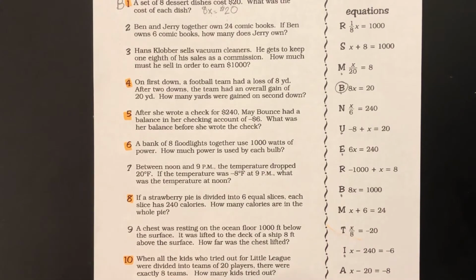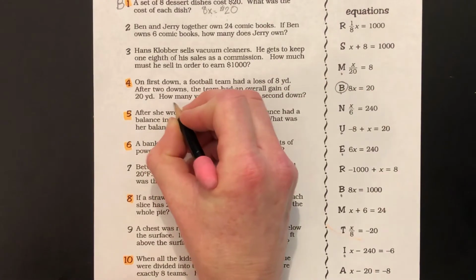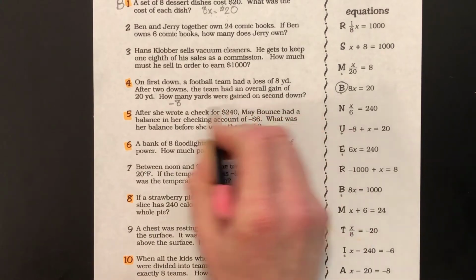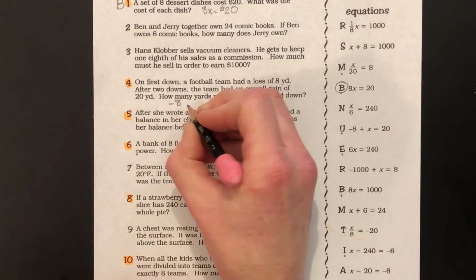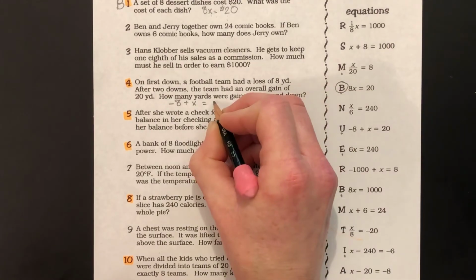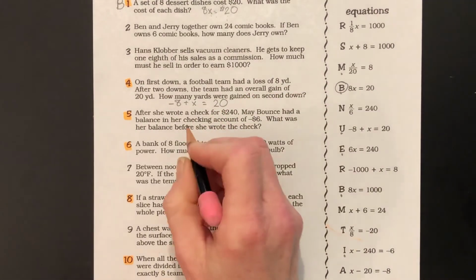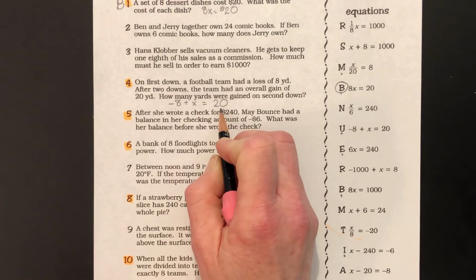On first down, a football team had a loss of 8 yards. After 2 downs, the team had an overall gain of 20 yards. How many yards were gained on second down? So they started off with negative 8 yards because it was a loss of 8 yards. And then they gained some. We don't know how much. They gained some so that they had an overall gain of 20. So they started off with a loss of 8, they gained some, and now they have 20.